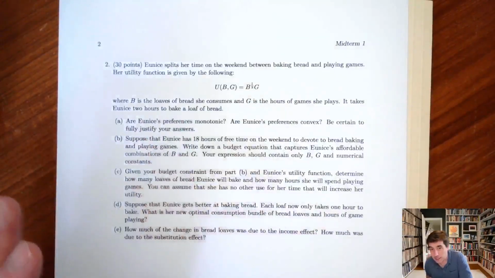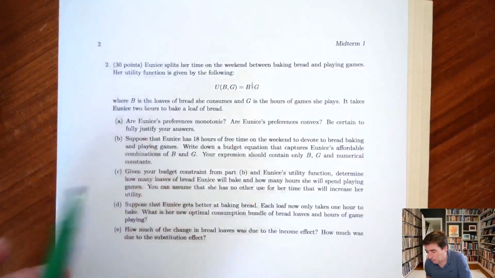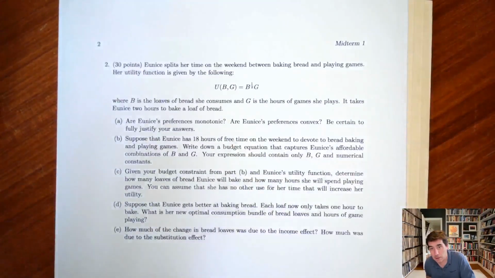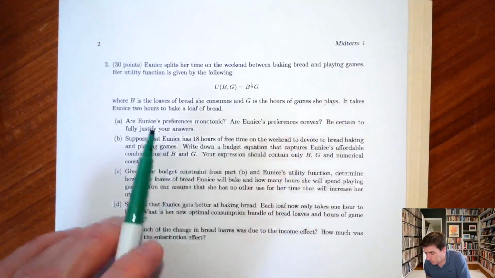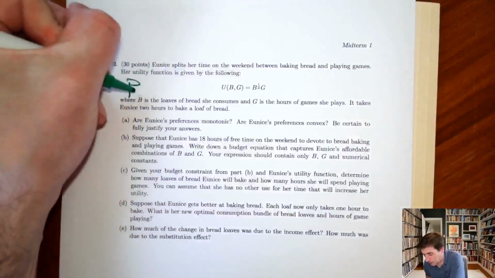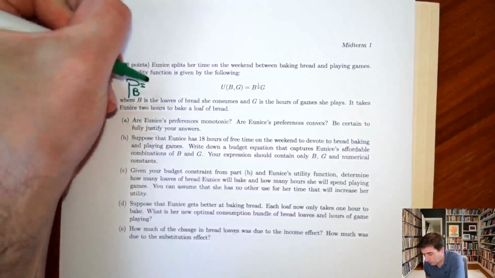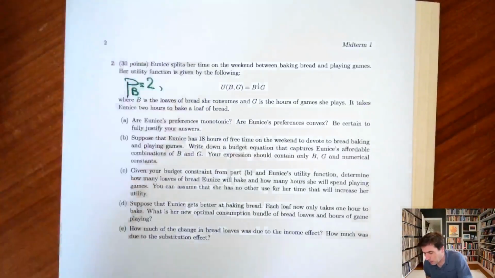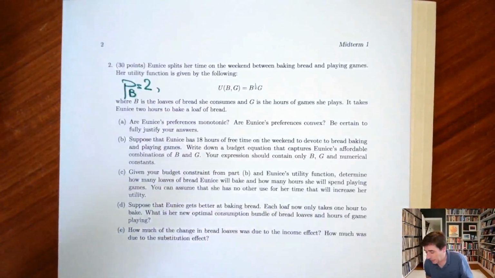All right, before I start reading question A, I want to realize that we're talking about time here. We're not talking about dollars, right? So when I'm thinking about prices, when I'm thinking about income, we're thinking about time. We're thinking about hours, right? And I've already been given some information about prices here. So I've been told it takes 2 hours to bake a loaf of bread. So I'm going to go ahead and take a note that the price of a loaf of bread is 2 hours.